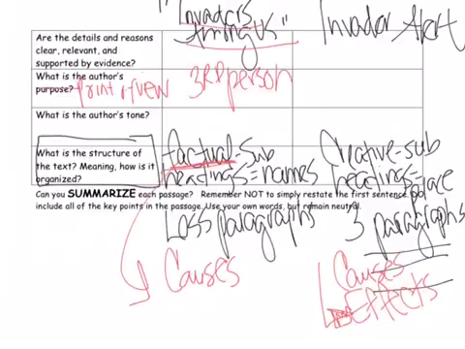Now, in the Invader Alert article, he chose to use the second person point of view. And that's because his purpose was to persuade the reader.